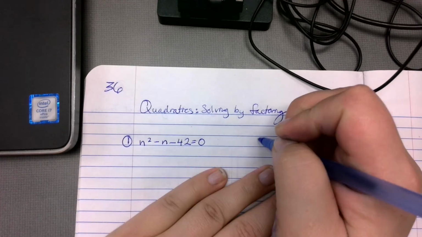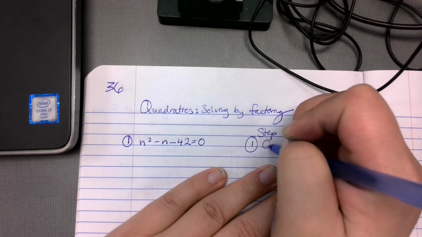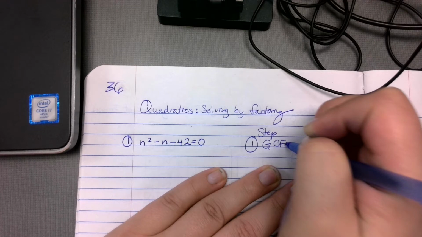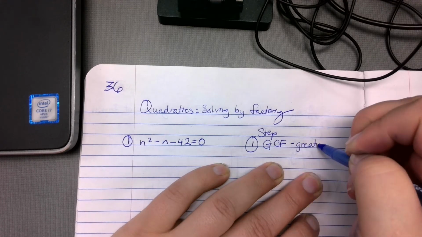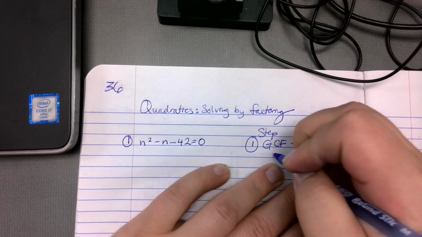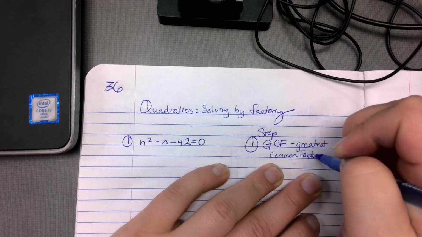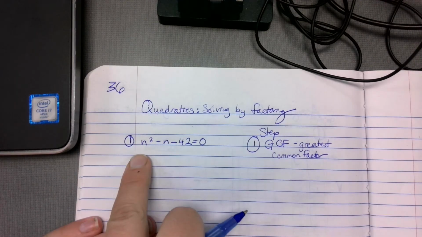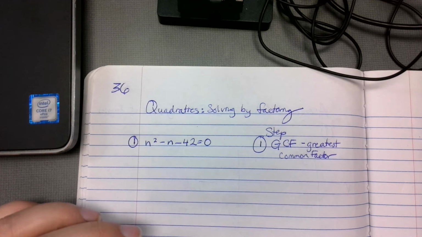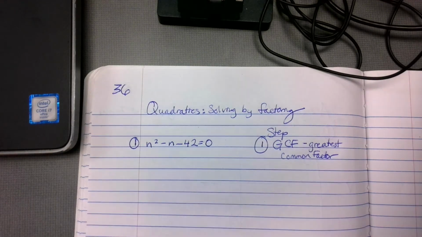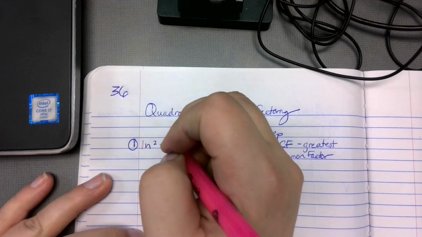But our first step is always going to be GCF, which just means greatest common factor. Now here, these numbers in front, they're not showing me. If they don't tell me, it's an implied 1. So there's a 1 here and a 1 here. And since it's prime, we can't GCF.